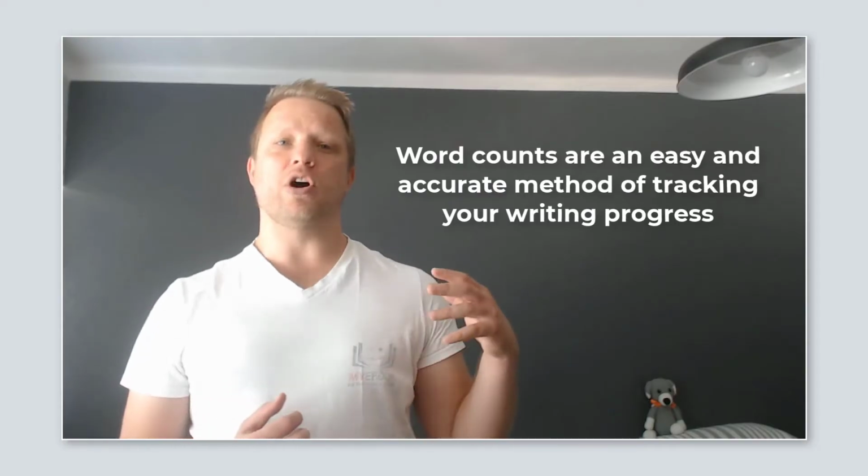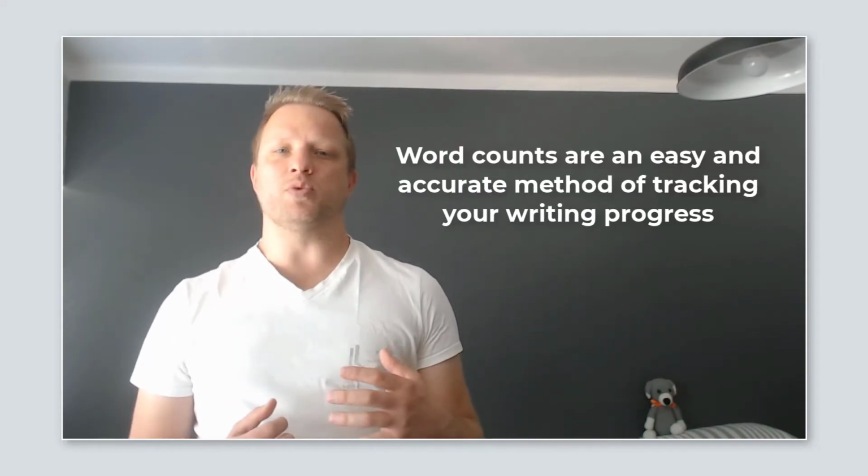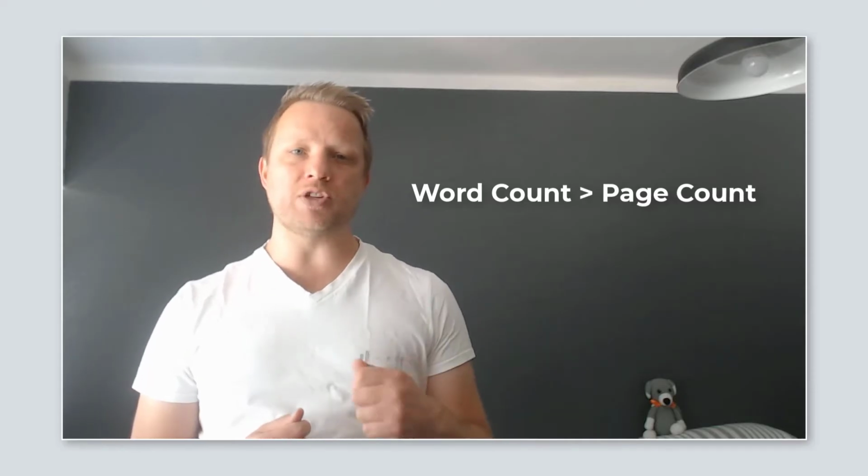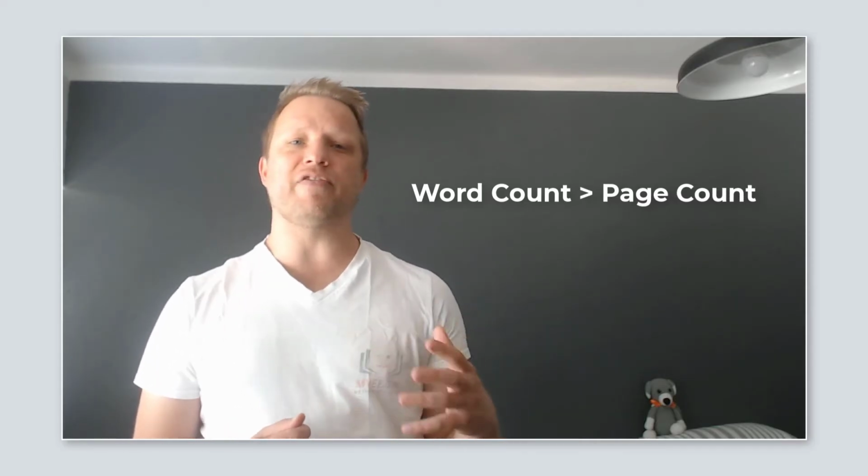And a couple reasons why word count is going to be so important for authors. Well, we've mentioned obviously that it's an easy gauge of progress. A lot of authors want to focus on page count, but you're going to see a little bit later on that page count's actually not that accurate. A word count is a much more granular answer as to how far an author is progressing through their work.